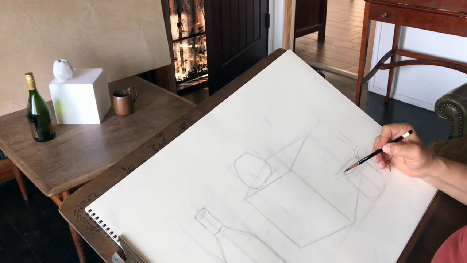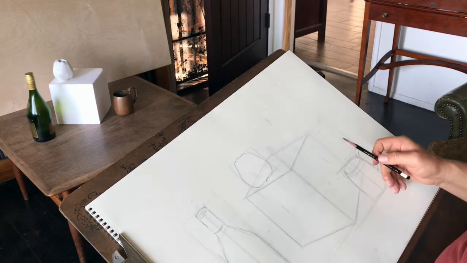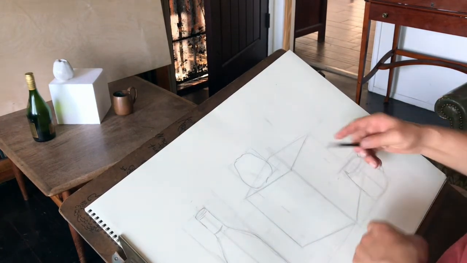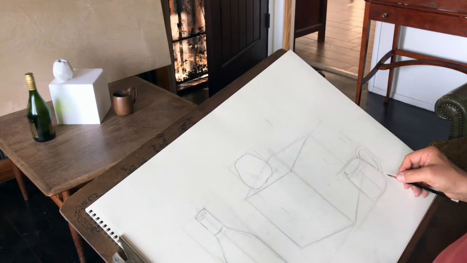They also give you slightly different line qualities. So, when you hold your pencil really sideways, it gives you a little bit of a fuzzier line. Right? When you hold the writer's grip, it gives you a really fine, sharp line.